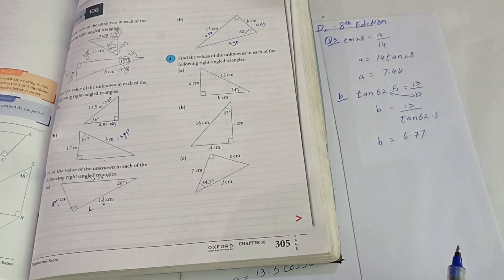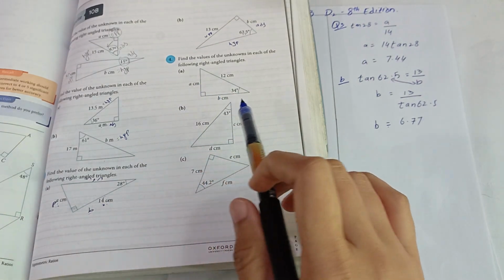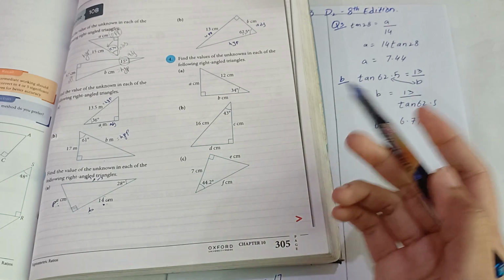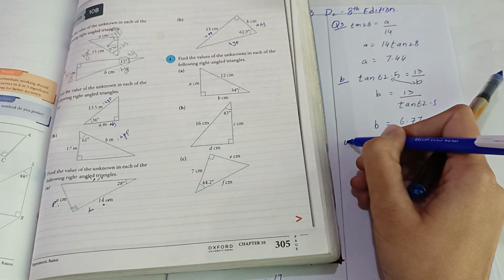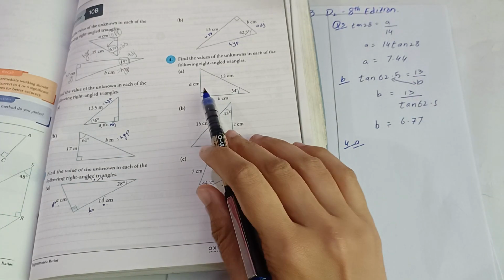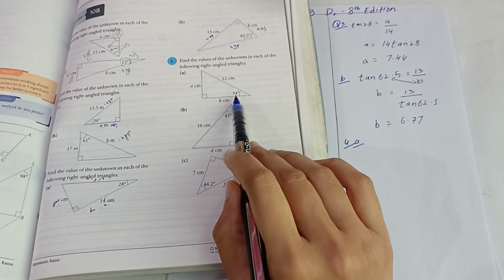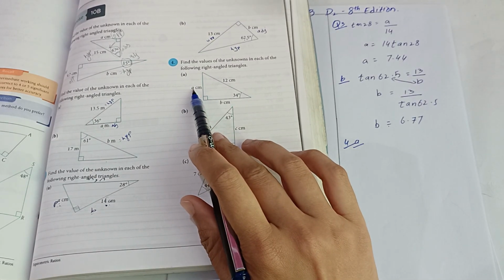Okay, moving towards question number 4, you have to find the value of a and b. Now you have to figure out two values. So first you will use something to find one value, and then we will use that amount to find the value of the other thing. Okay, hypotenuse is given, that is 12 for a. Because this is 34, according to 34 this is my adjacent and this is my opposite.